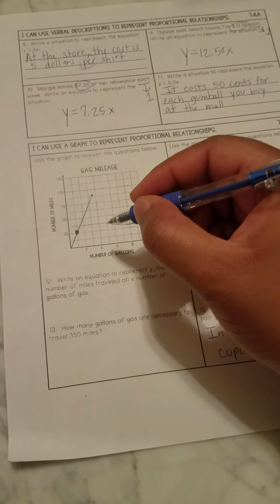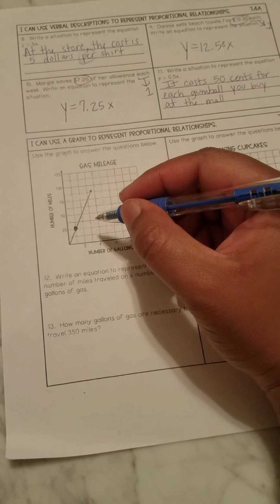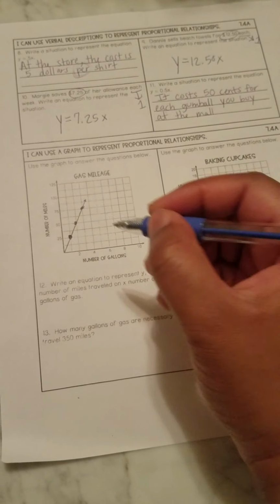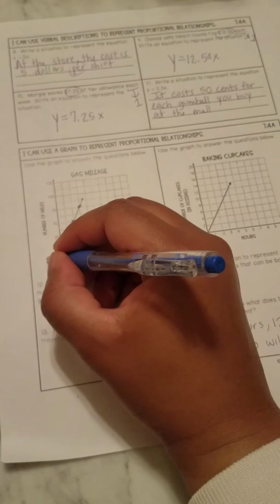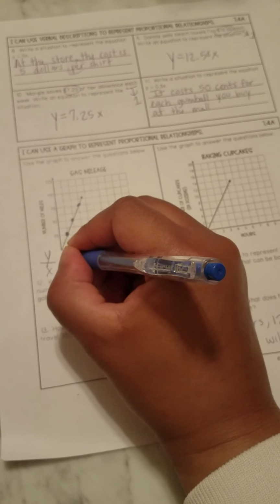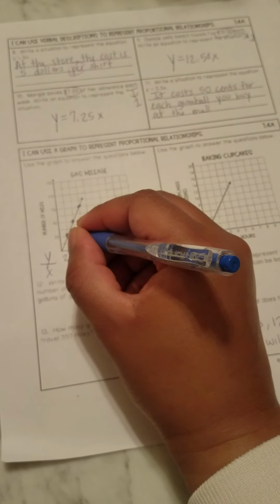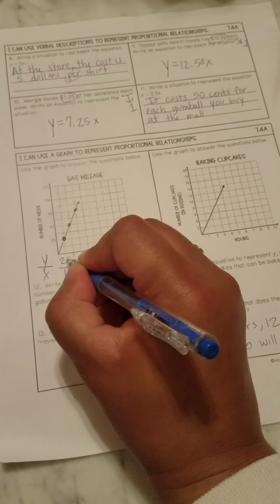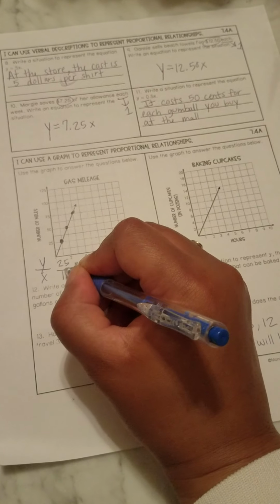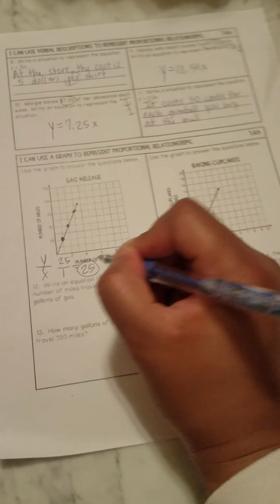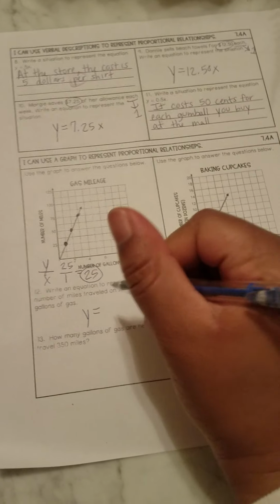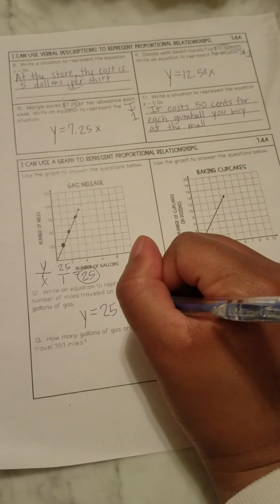Okay, but like I said, it doesn't matter which one you use as long as it is at an intersection. So if you wanted to use this one, you could, or this one. But I'm going to use what it is for 1. And so it's going to be y over x. So my y is going to be 25, and my x is 1 because that's the number that's between 0 and 2, even though it's not marked. Take those and divide. So 25 divided by 1 is 25. So that is my constant of proportionality. So my equation will be y equals 25x.